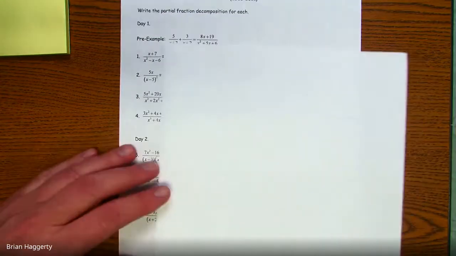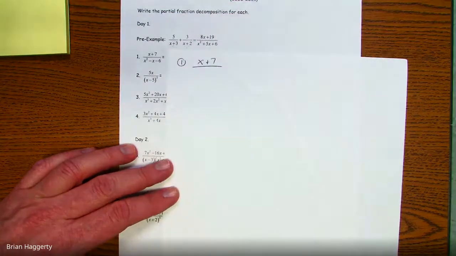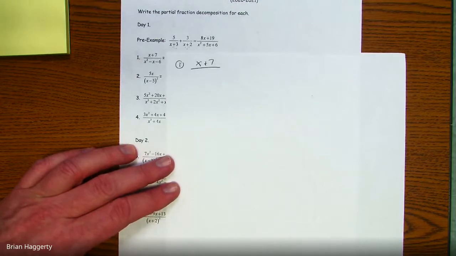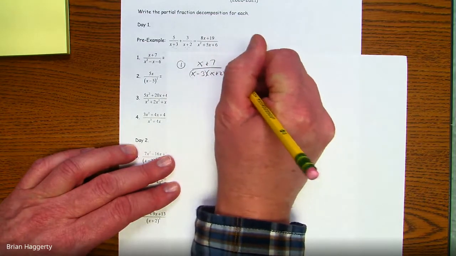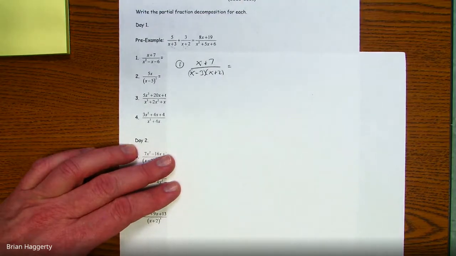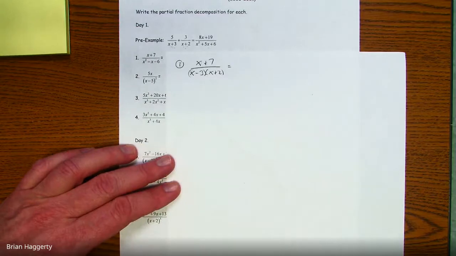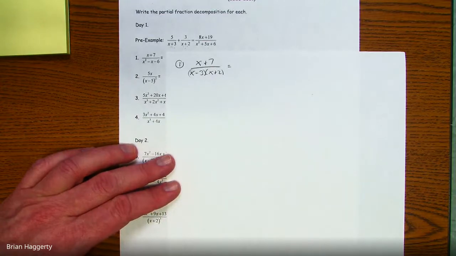All right, so starting with number one. If the denominator of your fraction of interest is not factored, then you want to get it factored. So this is going to factor into x minus 3, x plus 2. Okay, the pattern for this factoring is going to determine the pattern for your split. This here, we're going to classify as distinct linears. Distinct, meaning different. Linear, each one of those is to the first power.